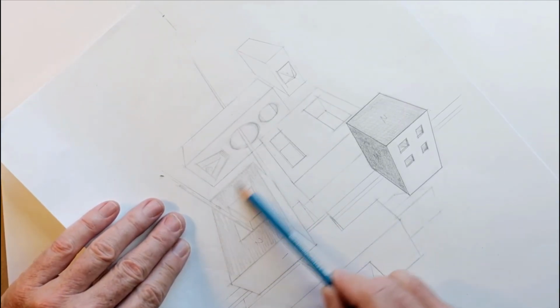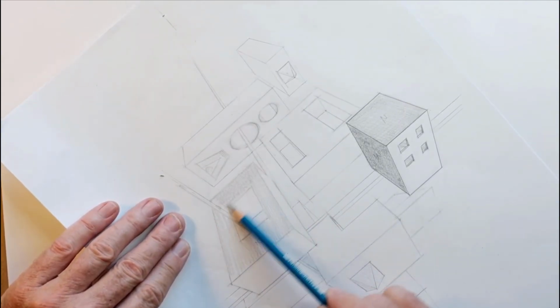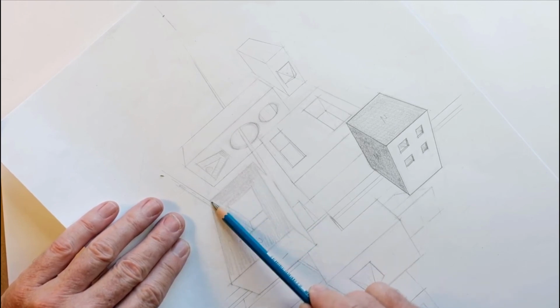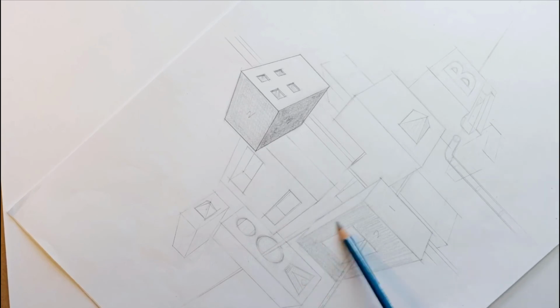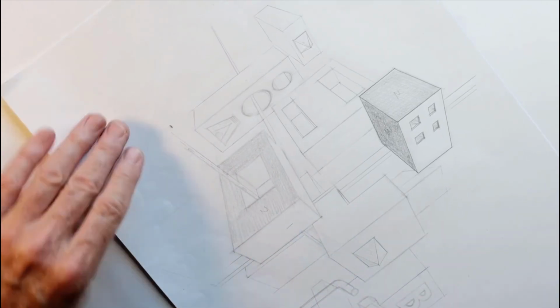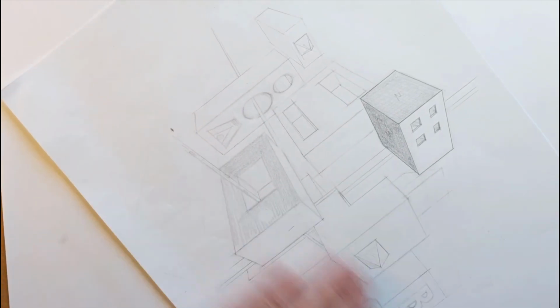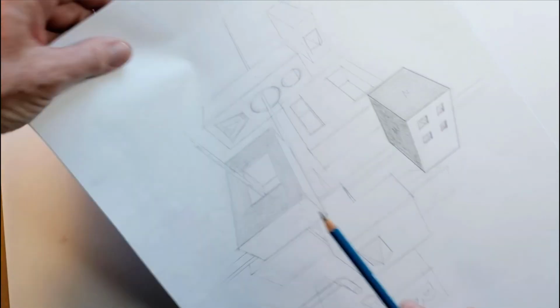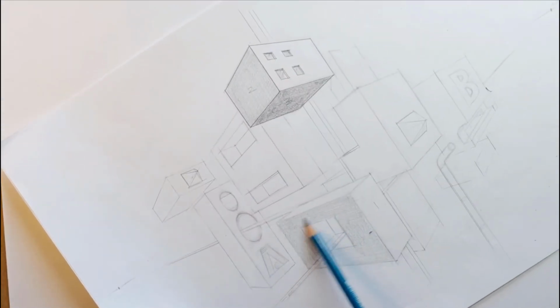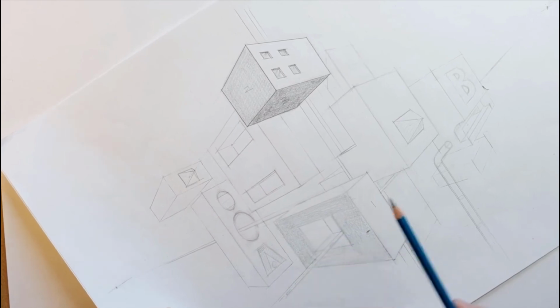And notice that I'm using the side of my pencil, because that's the best way to build tone, with the side of your pencil, not the end of your pencil. Get rid of my number 2.